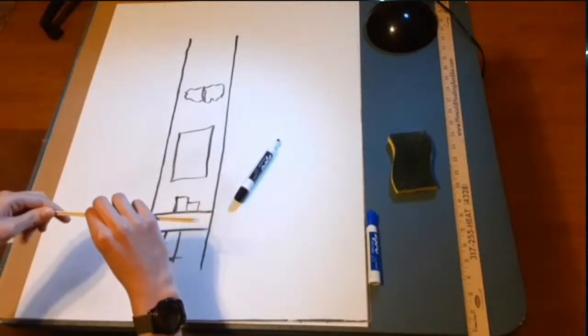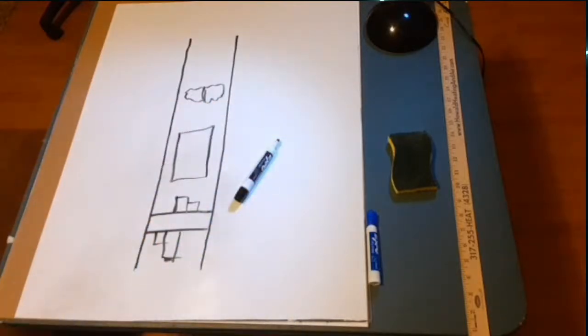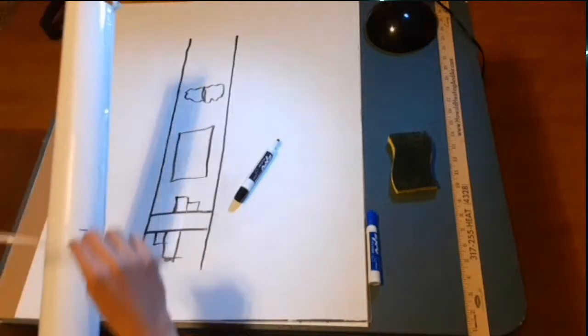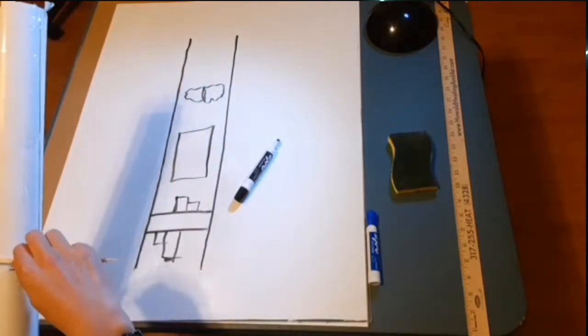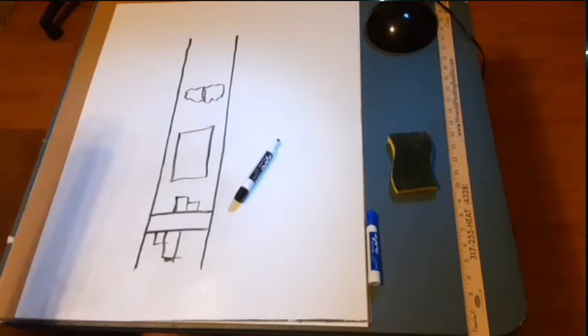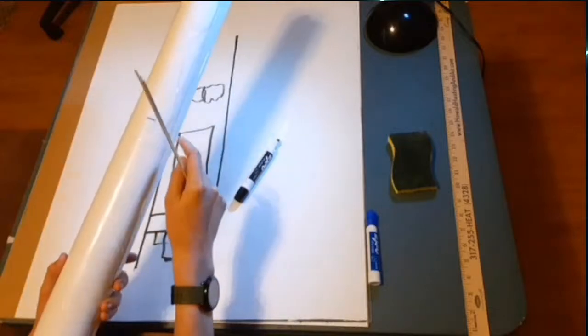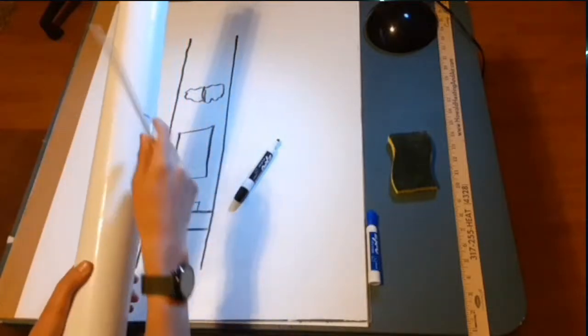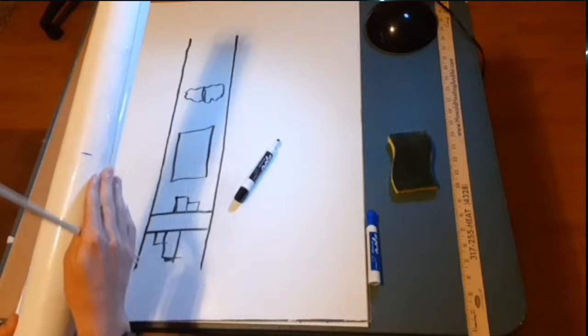Okay, so I think this will work as a way to attach it, but the only issue I'm thinking about is how do I attach this to the rocket? I could cut a hole through it on each side, put it through and hot glue it, and then cut off the ends.